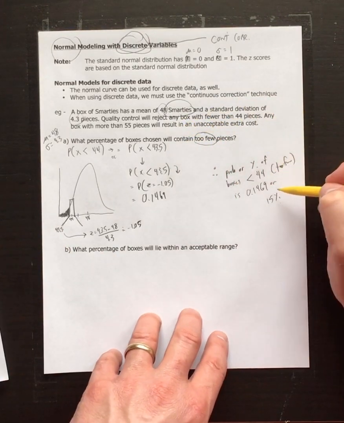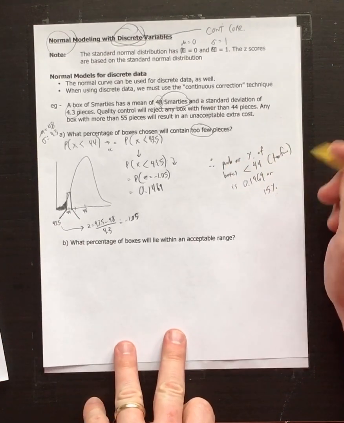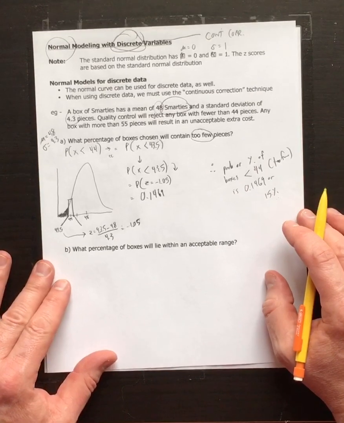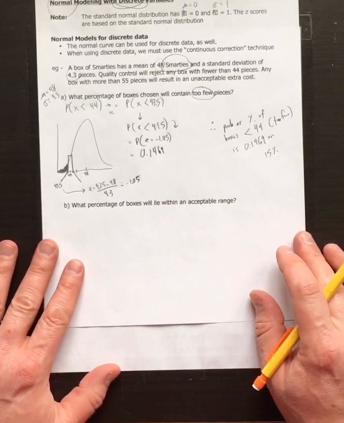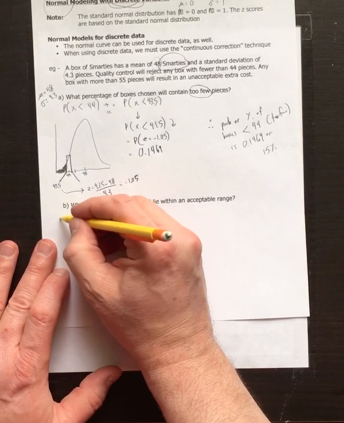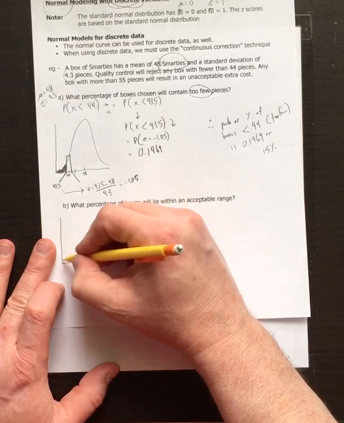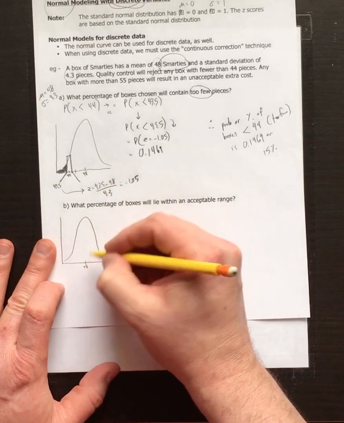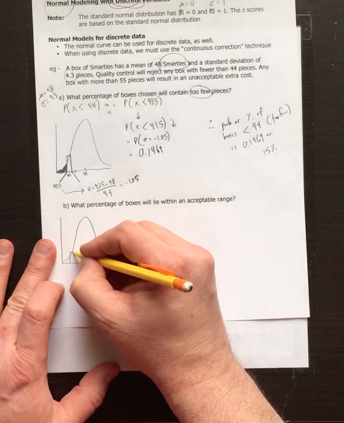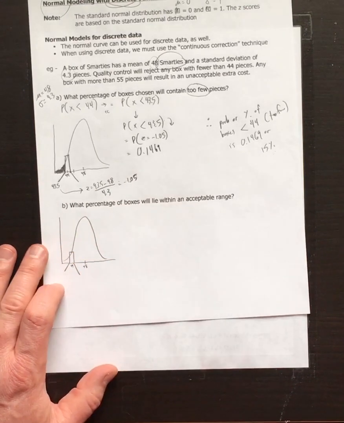Or of course, the probability of grabbing any particular box and having too few is going to be about 14 to 15%. Okay, so let's look for another one. What percentage of boxes lie within an acceptable range? Well, what's the acceptable range? Okay, well, I'm going to go ahead and draw my normal curve here. My little sketch. My 48 goes here. We already know too few is 44.